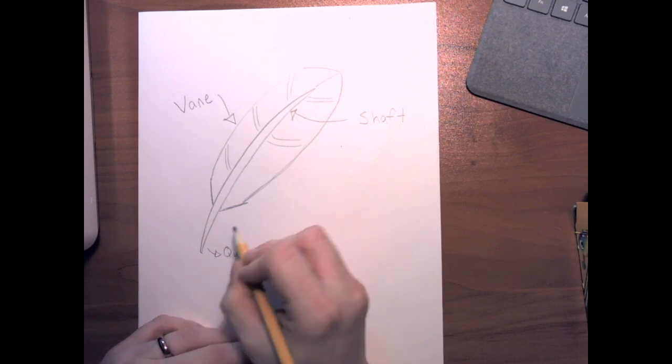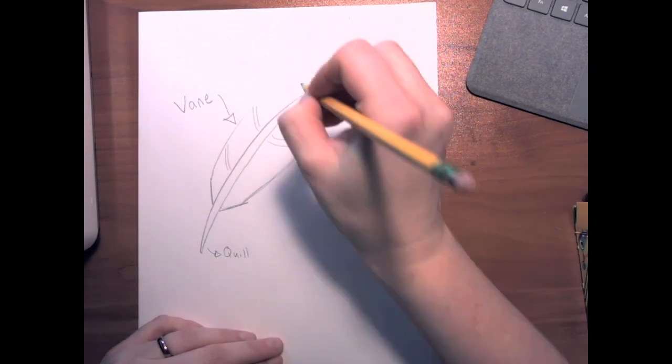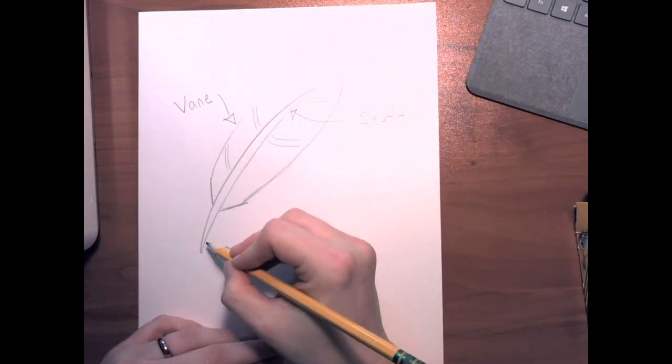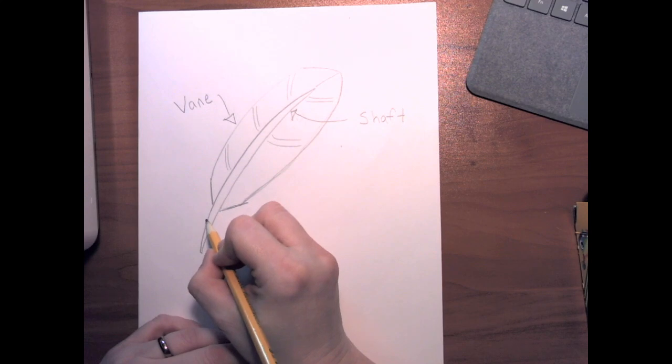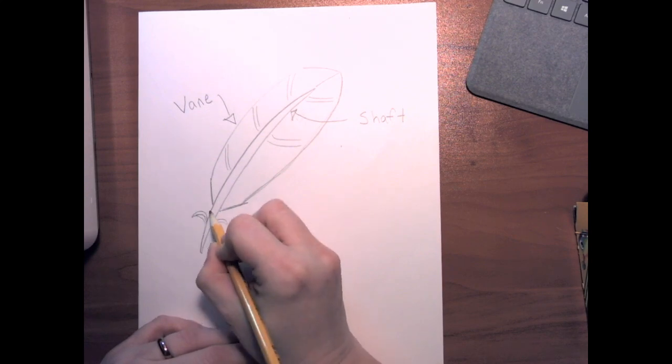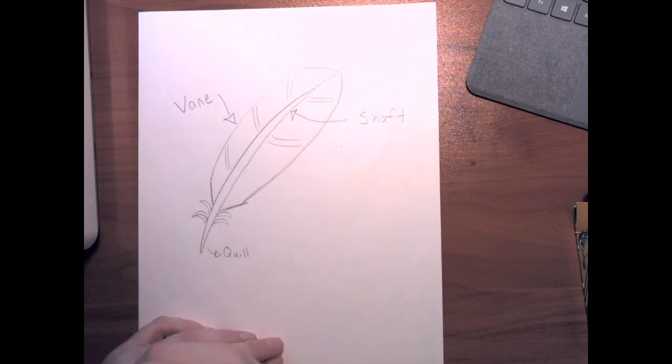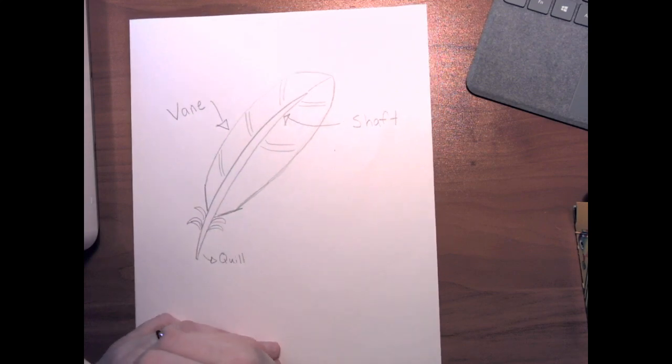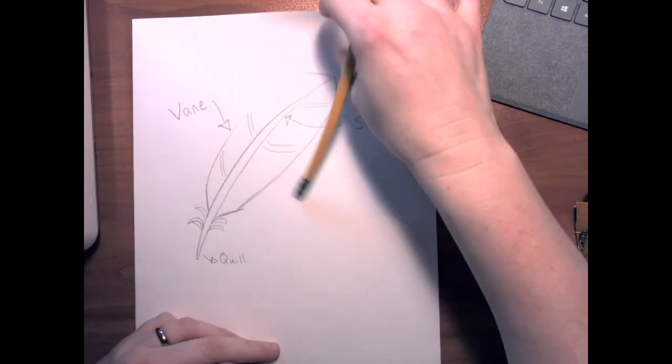Long time ago, when people used to write with pens and the dipping and all that, that's what they wrote with, was this part down here. Now, usually down near the quill, there's these little soft feathers, and we're going to make them kind of a crescent shape. Well, that was your feather. Pretty easy, huh? Let's work next on drawing a bird.